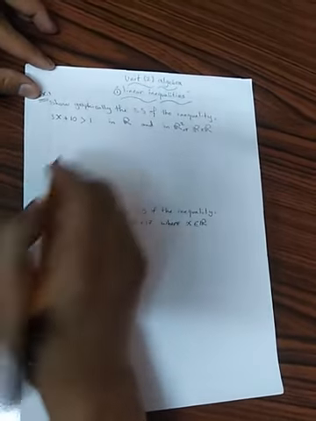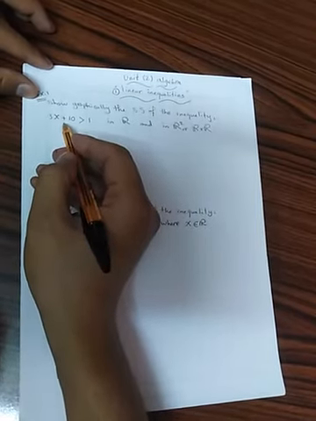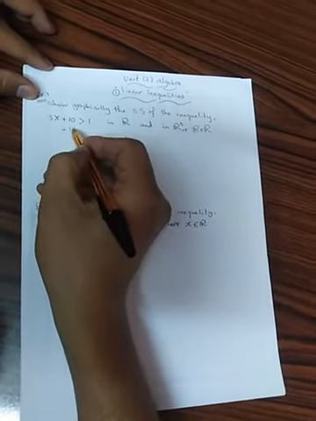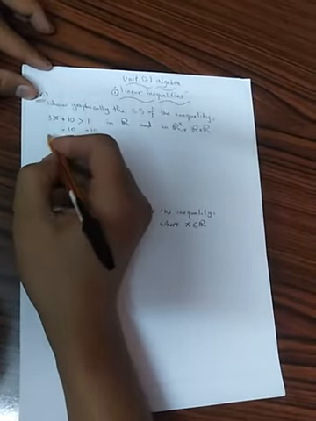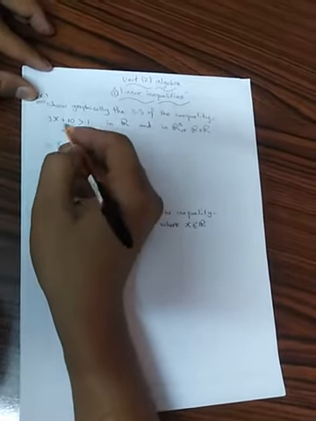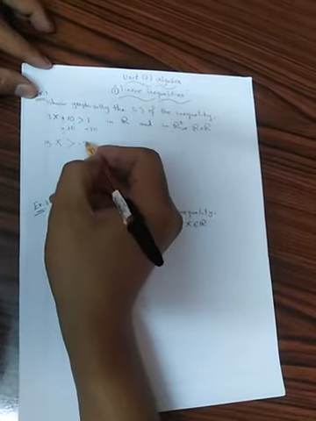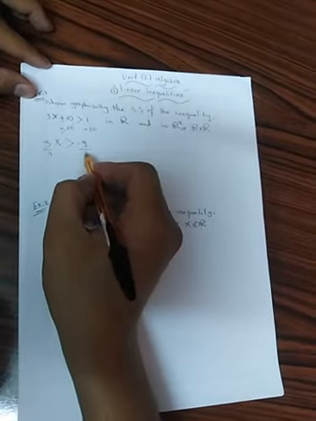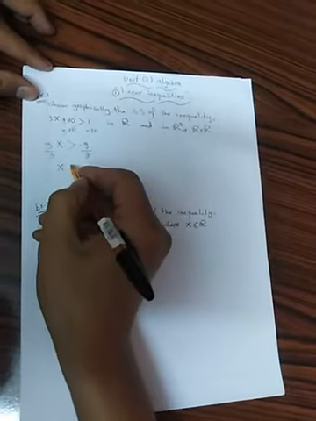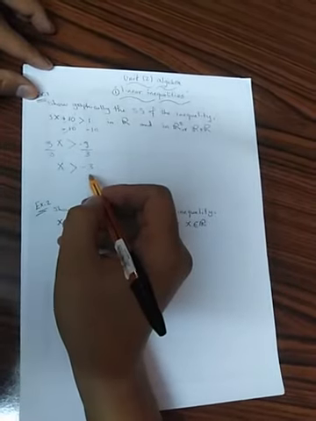The first step is subtracting 10 from both sides, then it will be 3x more than 1 minus 10, which is negative 9. Divide both sides by 3, and it will be x more than negative 3.